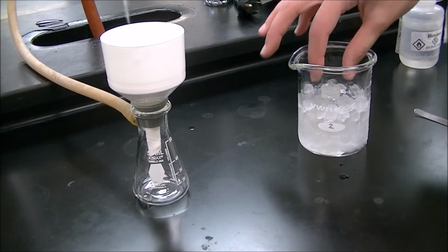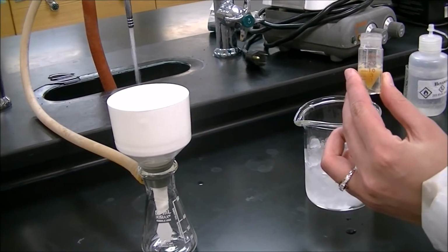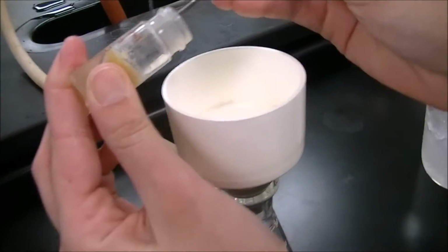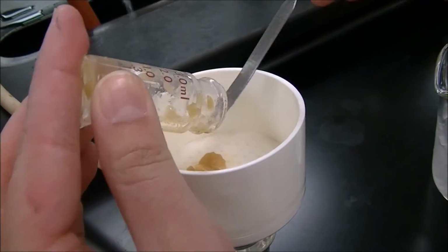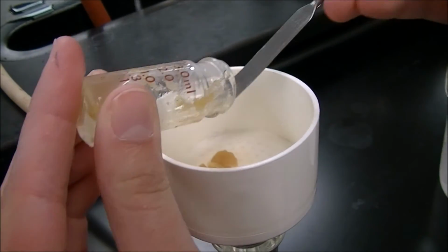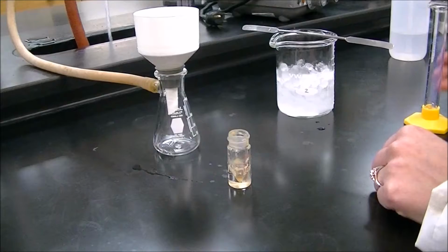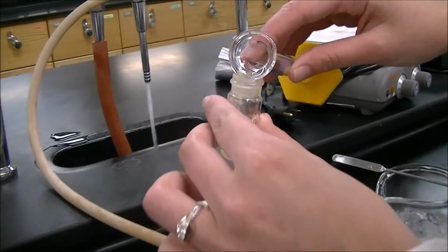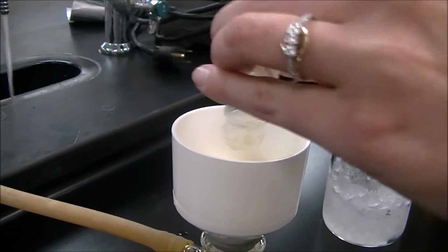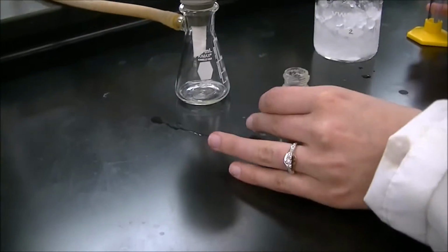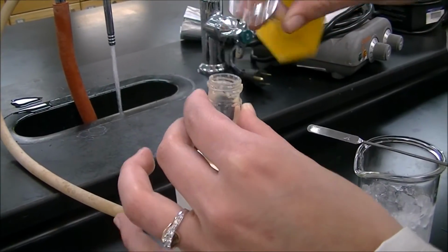The solution in your conical vial should have crystallized by now. To add it to the filter apparatus, you're going to need to scrape it onto the filter paper. Rinse the empty conical vial with 1/2 milliliter of hexane and add it to the filter. Rinse the conical vial with hexane 2 more times.